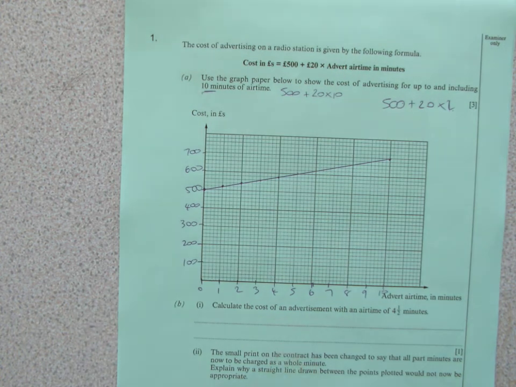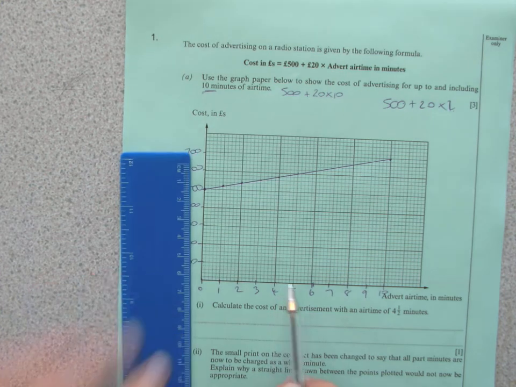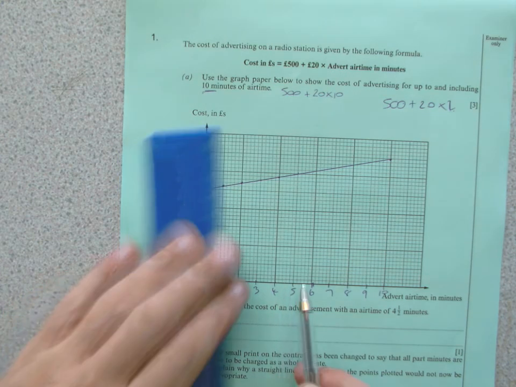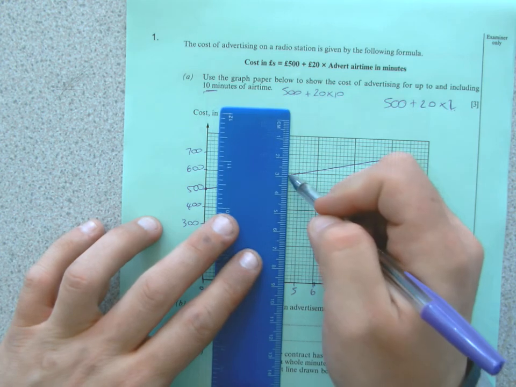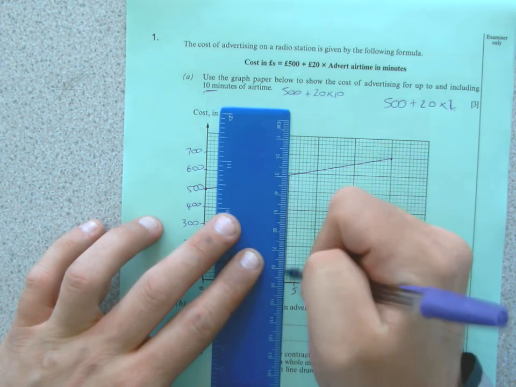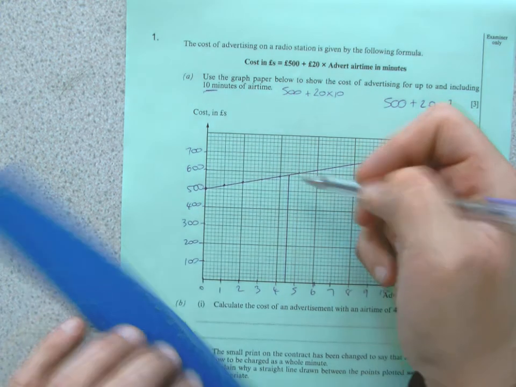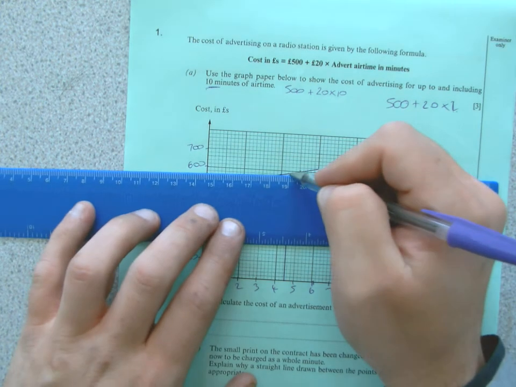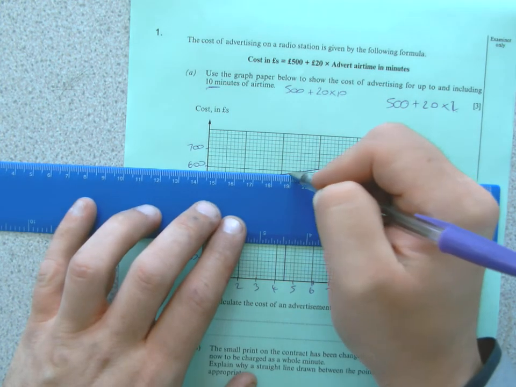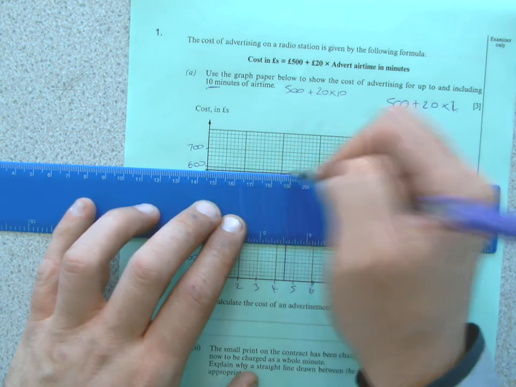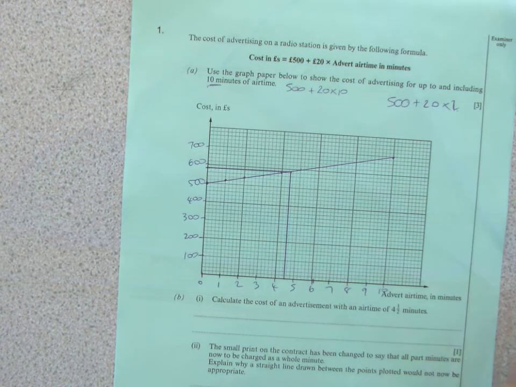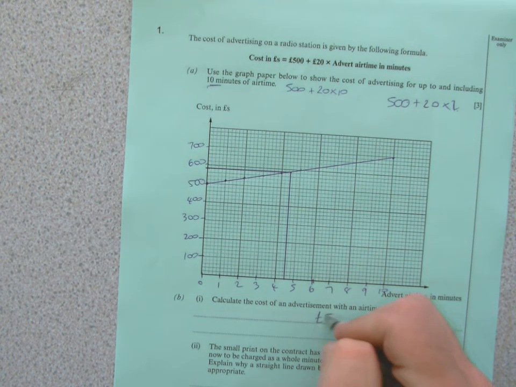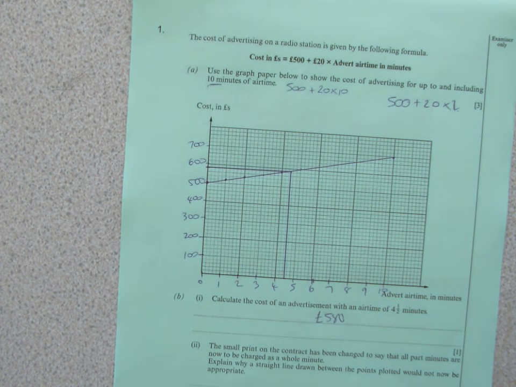It says then calculate the cost of an advertisement with an airtime of 4.5 minutes. So 4.5 minutes, well, you go to 4.5, which is here, and what we do then is draw a line up till it hits our graph, and we read across. Now it's quite hard to get this spot on, but on my line I've got £580. That's what I've got, from my reading, if I've done that right.